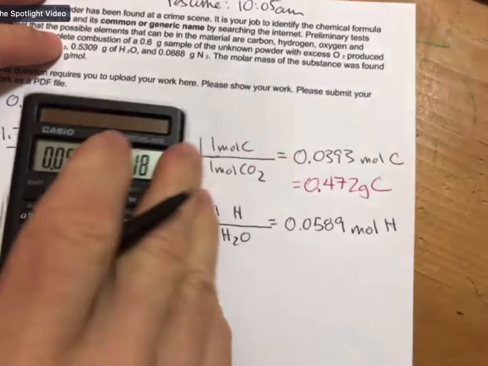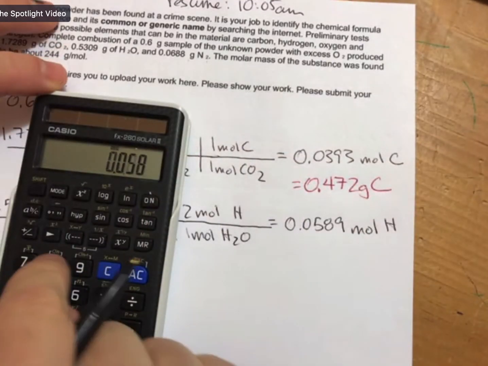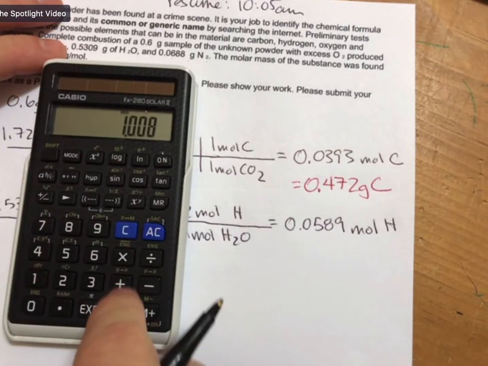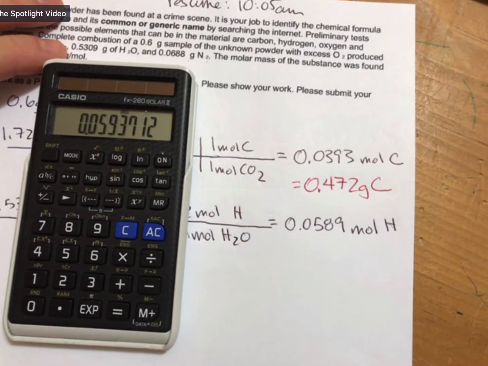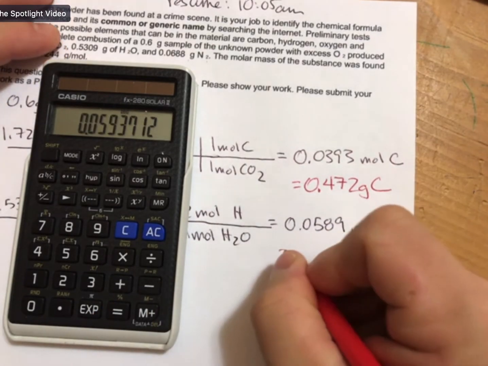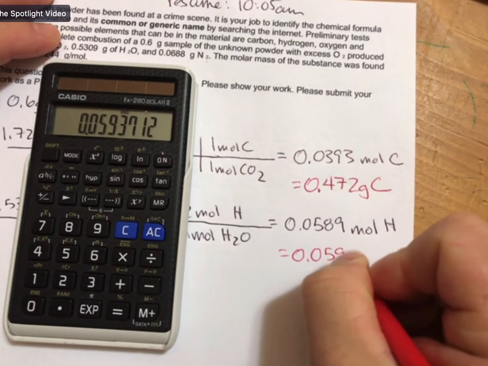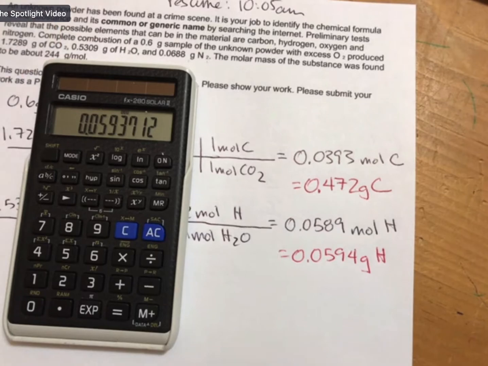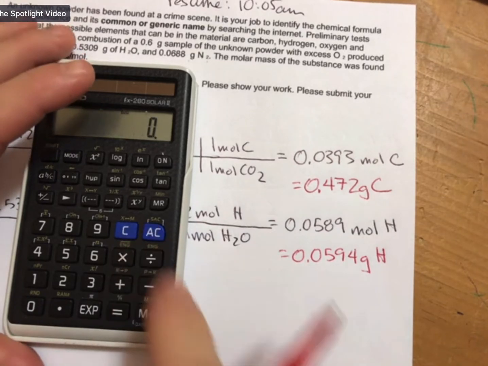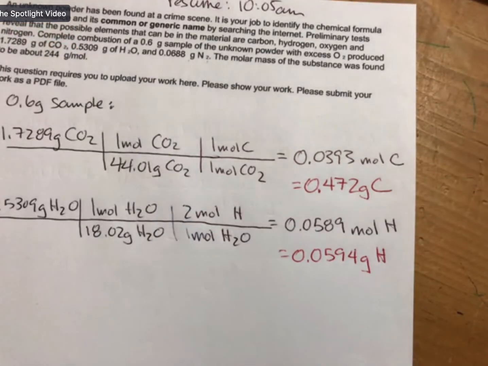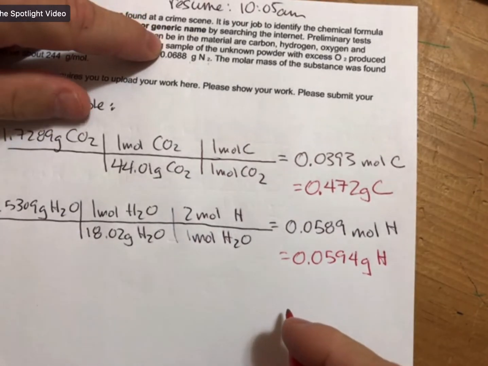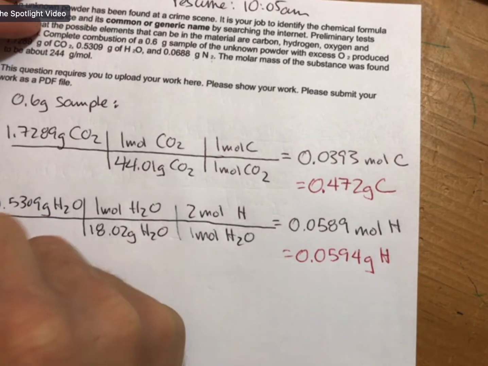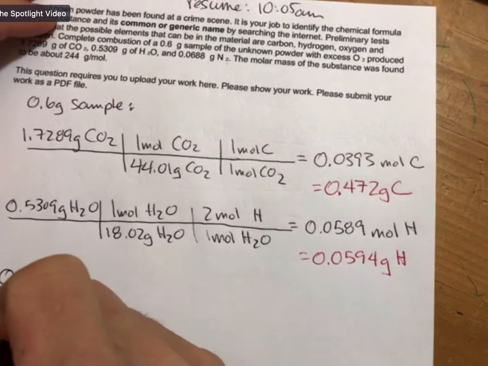Moles of hydrogen. And then multiply that by 1.008 to get the grams of hydrogen. And the grams of hydrogen are almost always the same as the moles because it's almost 1, just a tiny bit higher. We do have nitrogen in here, and let's do nitrogen next. It's on the same sample size though, which makes things pretty straightforward, I think.